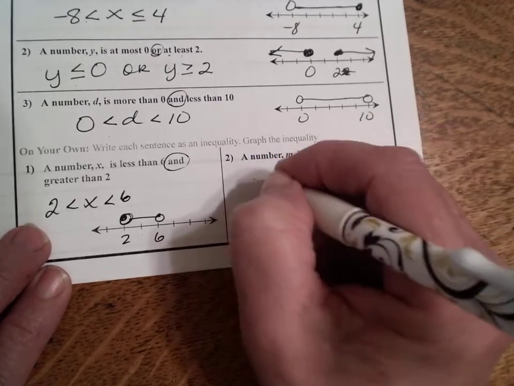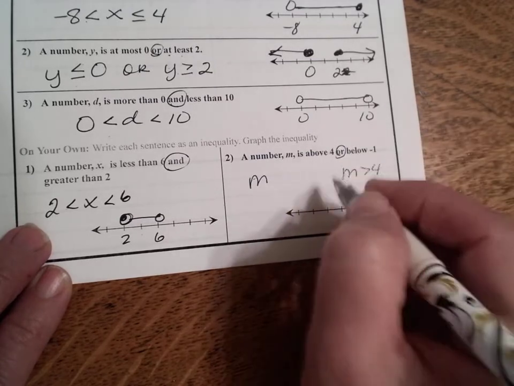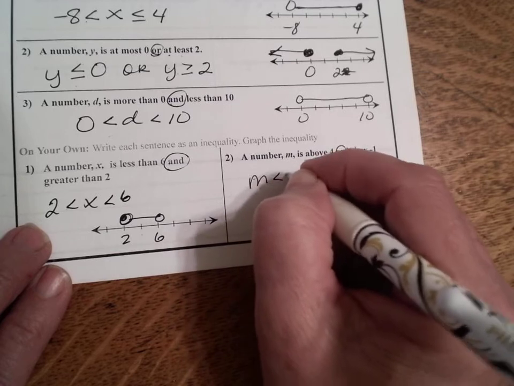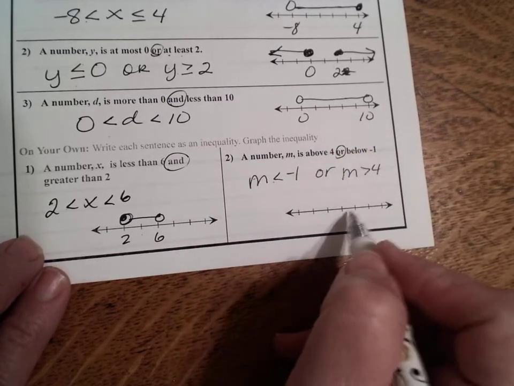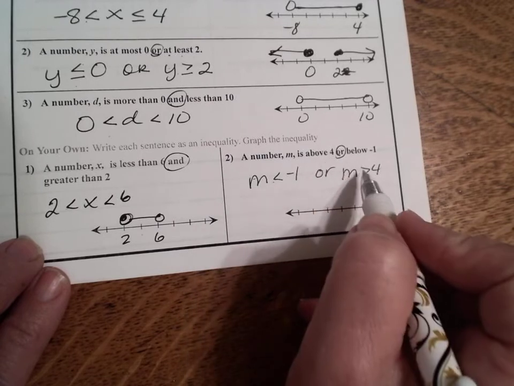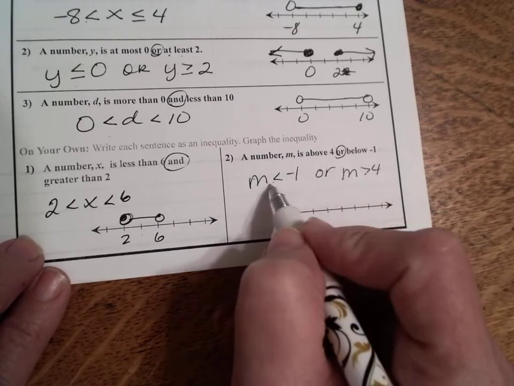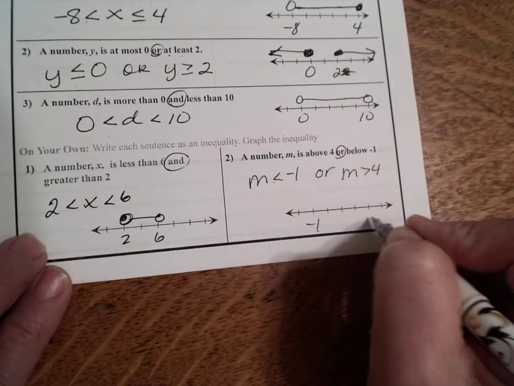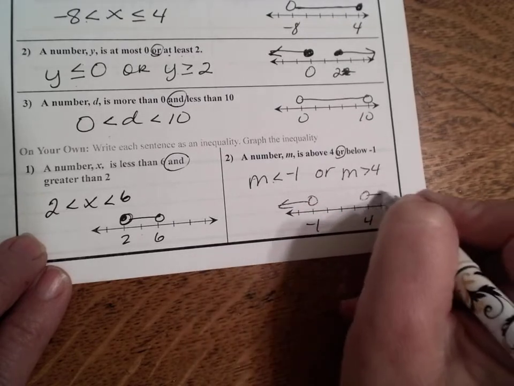All right, and number m is above 4 or below -1, or, so it's above 4, so m, so I'm going to do this. M is greater than 4 or below -1. So I went ahead and did it this way because then that'll match up with my number line. Even though 4 was stated first, I know -1 is lower. So that way my variables are on both sides like this, on the left. And then you're going to have -1, 4, open circle, open circle.